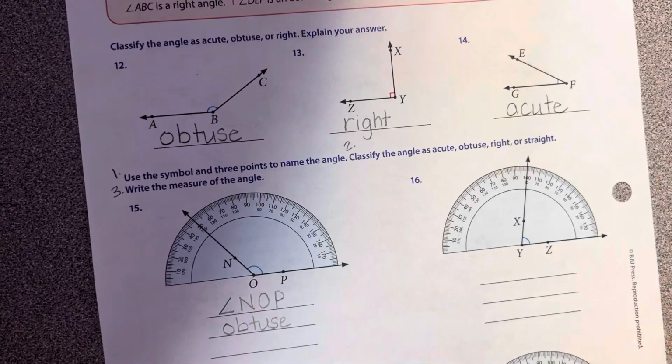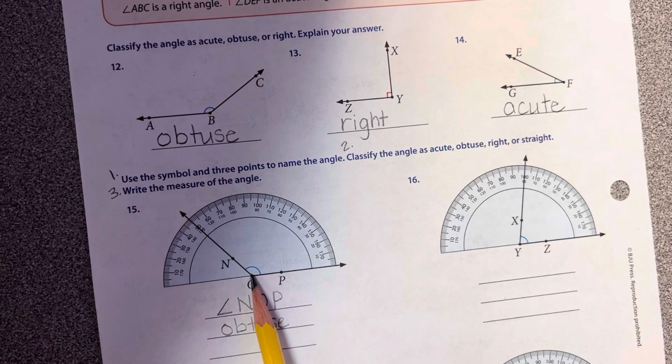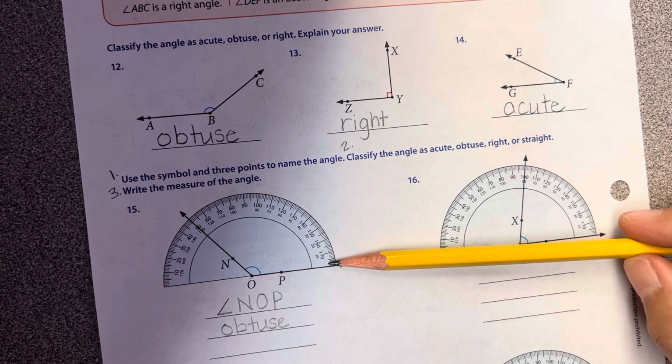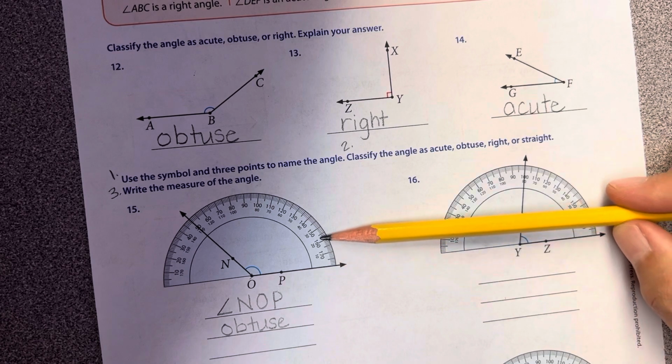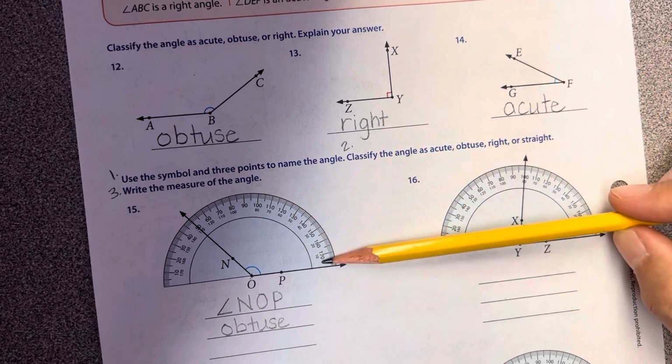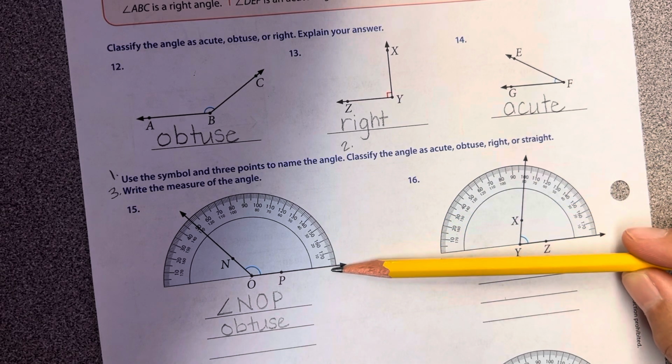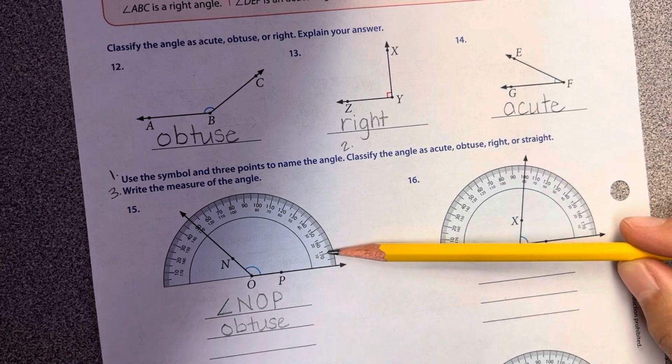Now, to measure this angle, we're going to start by looking at this line. This line is going to start at 0 degrees. And if we look at our protractor, you have two sets of numbers. You have an outside set and an inside set. Well, because this line is 0 degrees, we would not go from 0 to 170.